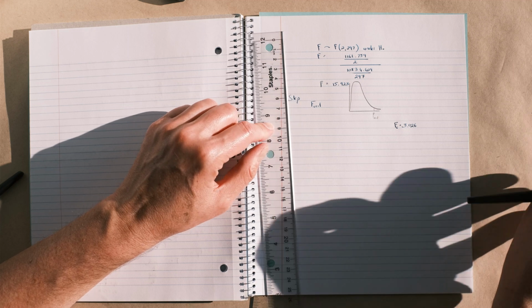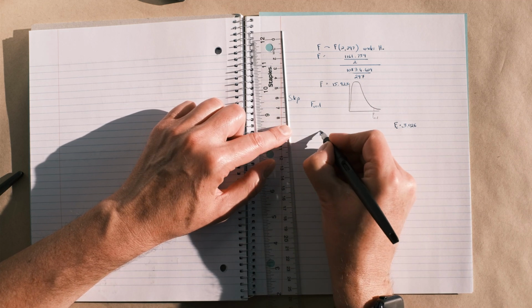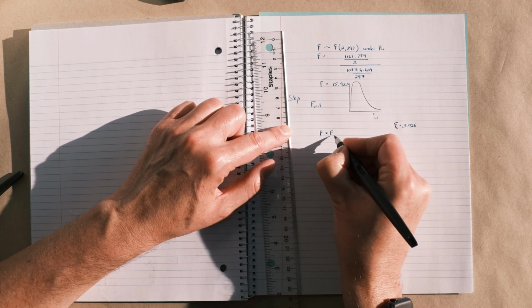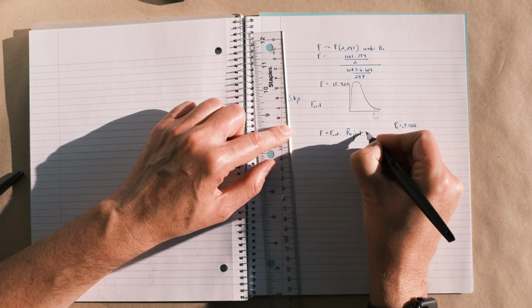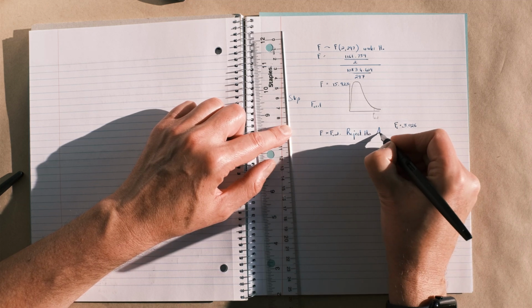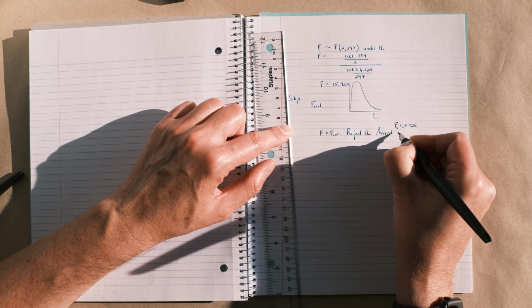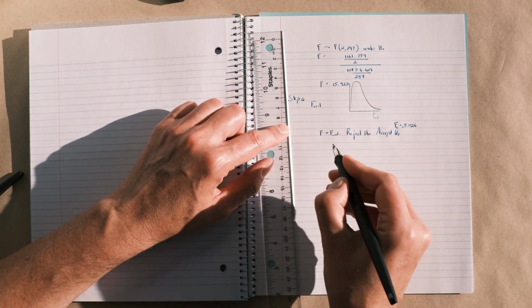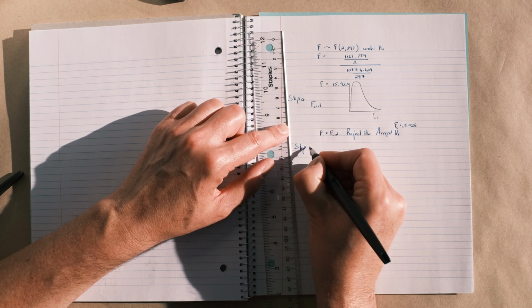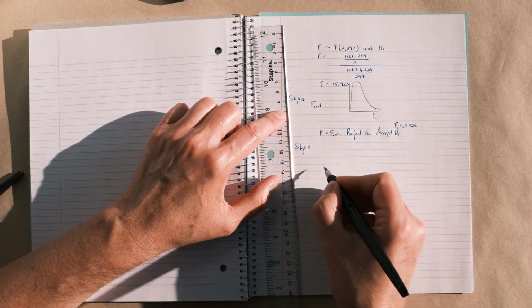Let's put a little c there as a subscript. And so we have that our F statistic is larger than the critical value, and hence we're going to reject the null hypothesis, and we're going to accept the alternative hypothesis. And so that was step number 6. In step number 7, we're going to write our conclusion.